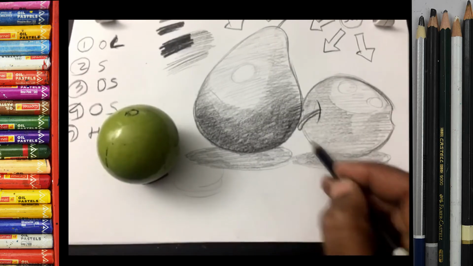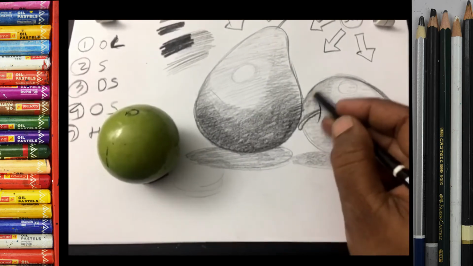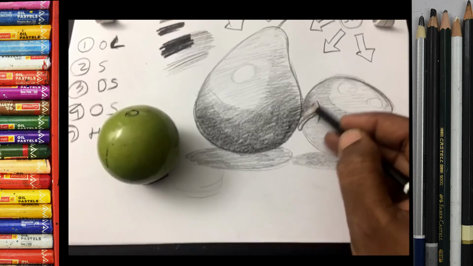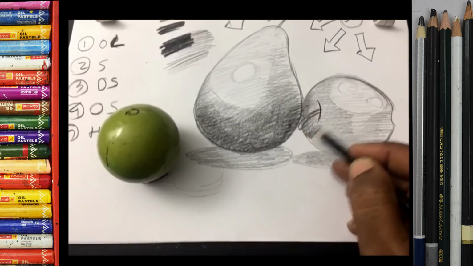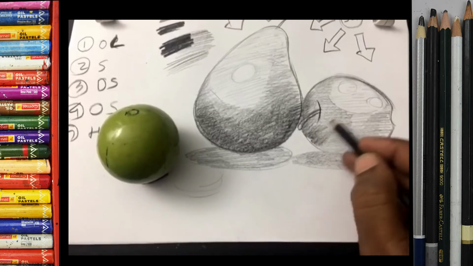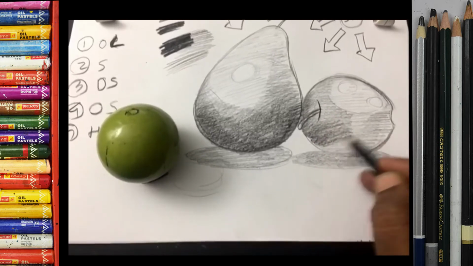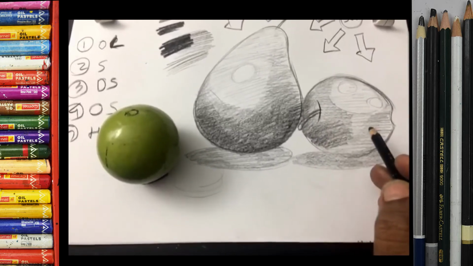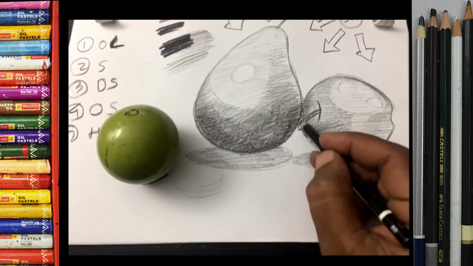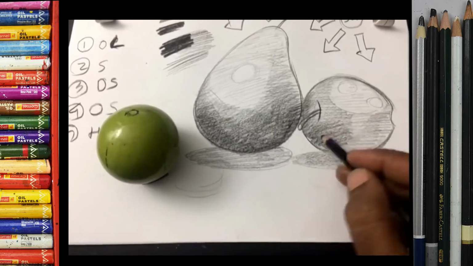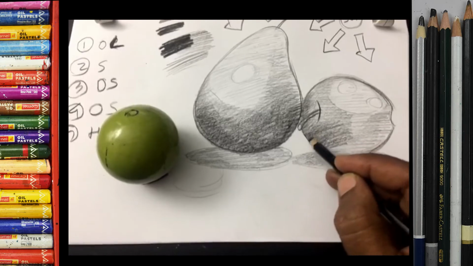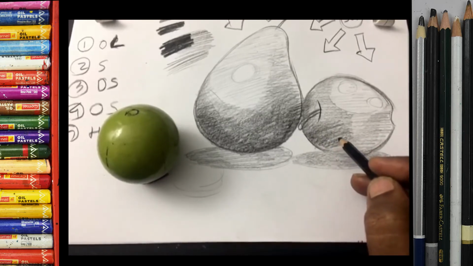Here also the same, the opposite of light, do some dark shadow. Like this, you can do this.